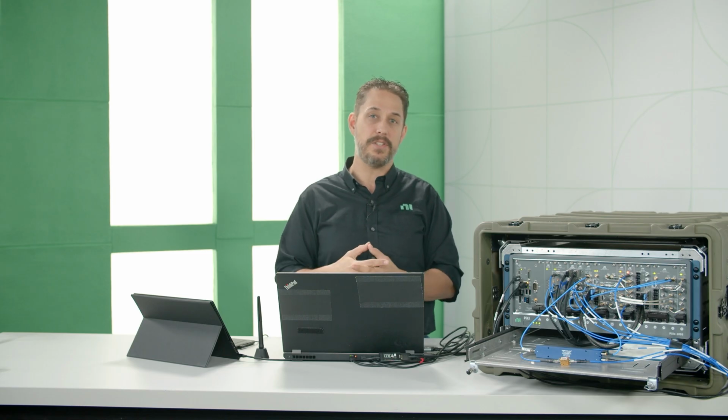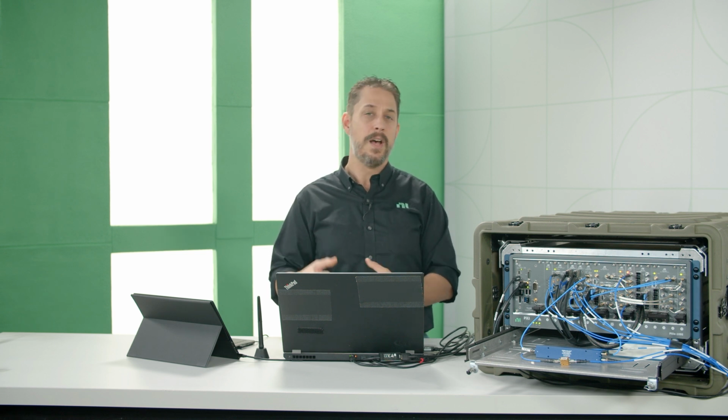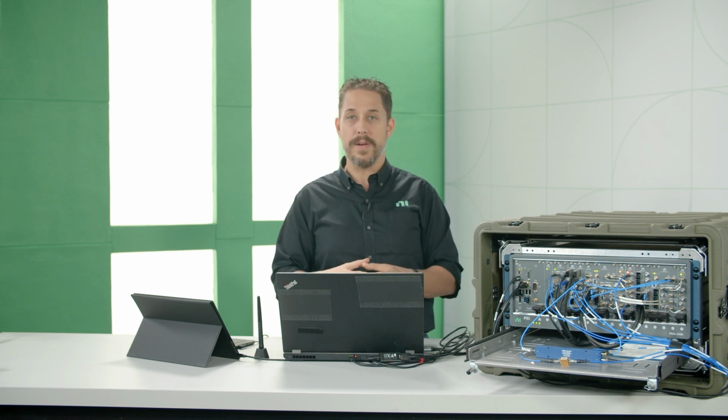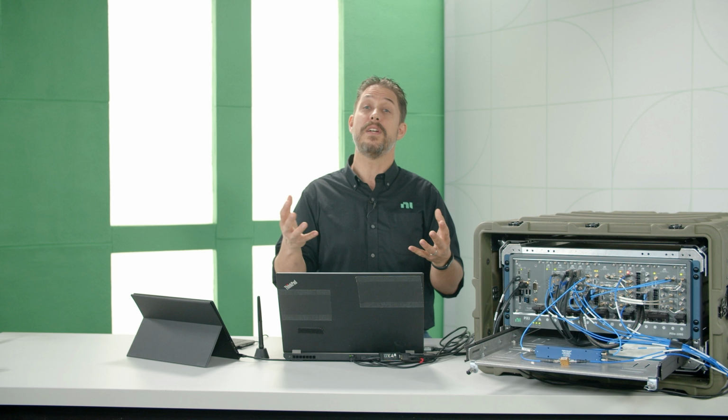And so hopefully that gives you an idea of what it's like getting started working with some of the basics of a vector signal transceiver, be it for signal generation or analysis, or even now network analysis within the NI PXI system.